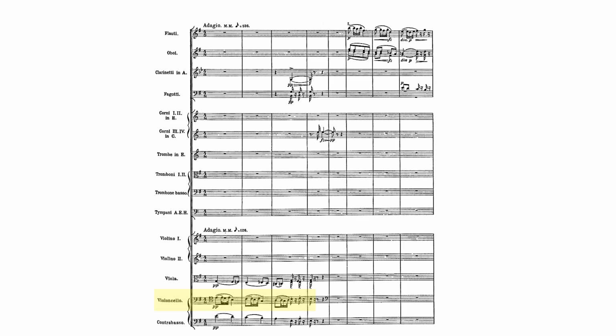All the way back to the introduction in the first movement, we can see that Dvorak, consciously or unconsciously, was foreshadowing this passage in the fourth movement, and in particular the theme on which this passage is based.